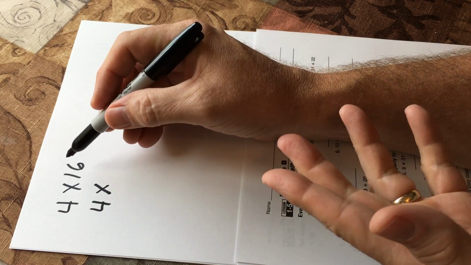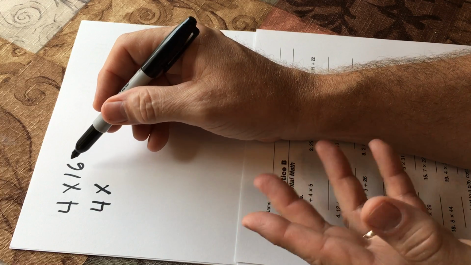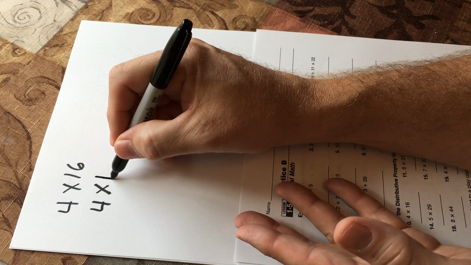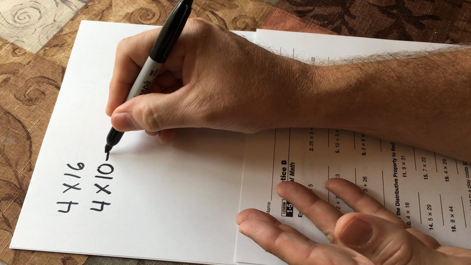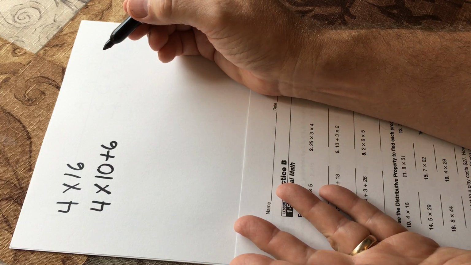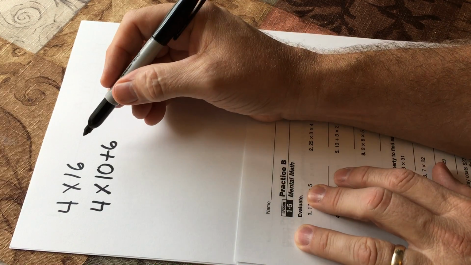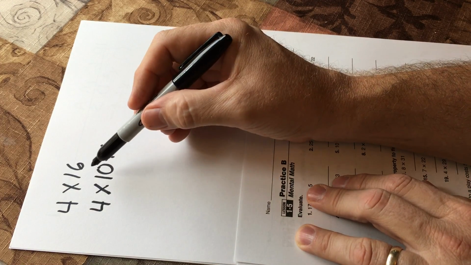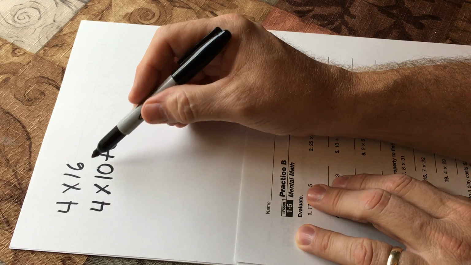Well, you could do a couple of them. You could do 2 and 8. I'm sorry, 10 and 6 comes to mind real quick. So I'm going to go 10 plus 6. You could have 12 and 4. You could have 8 and 8. But let's do 10 and 6, and here's why. Now we're going to do what's called distributing the 4 to each of those.